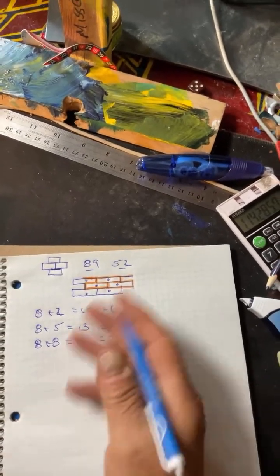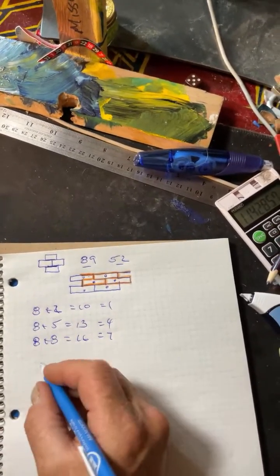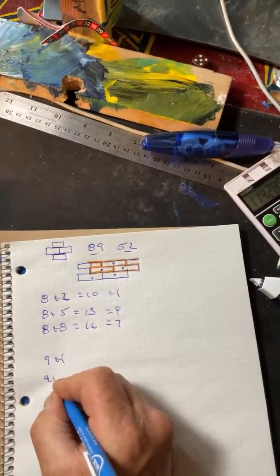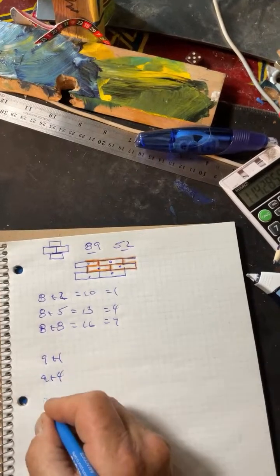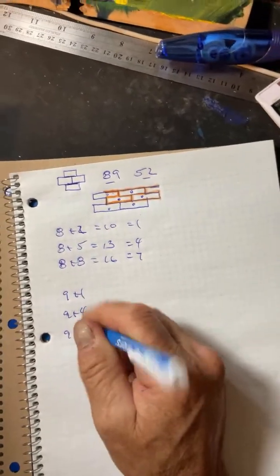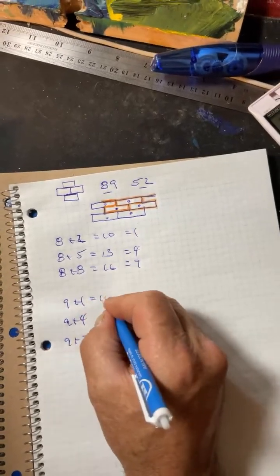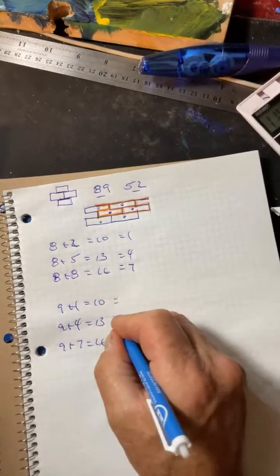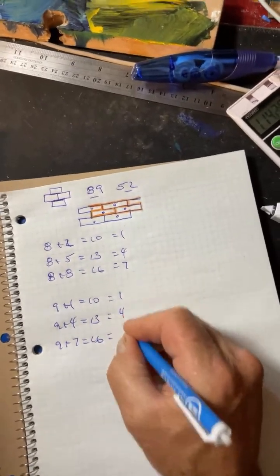When we run the 5 and the 2, right? Let me do the 9. When I do the 9, 9 and 1, 9 and 4, and then we have 9 and 7. So you can see the birth runs with the complete original cycle. So this is going to equal to 10, 13, and 16, okay, is going to equal to 1, 4, and 7.